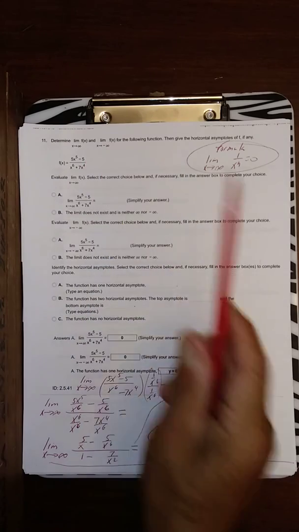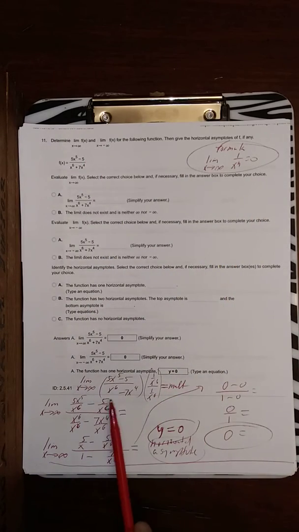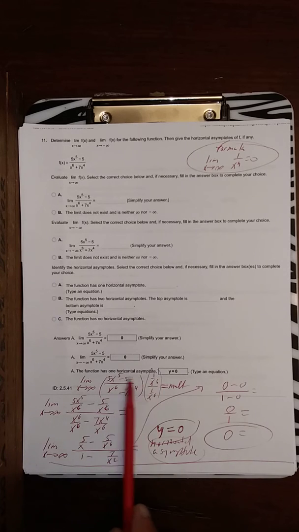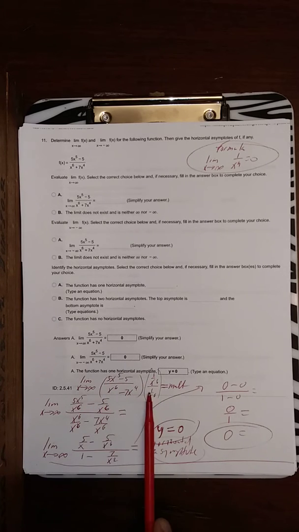Limit of this one, so same thing. Start with the highest power, which is x^6. Let's multiply the top and the bottom, numerator and denominator, by 1 over x^6. So now this reduces to 5 over x, this reduces to 5 over x^6. This one is 1. This one is 2.